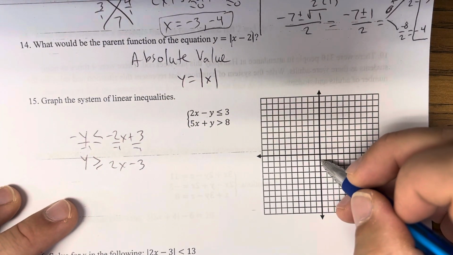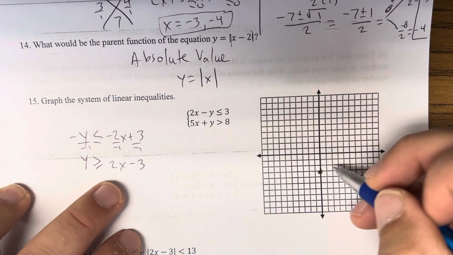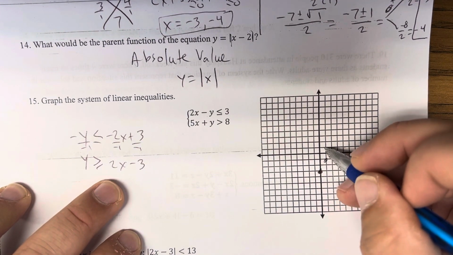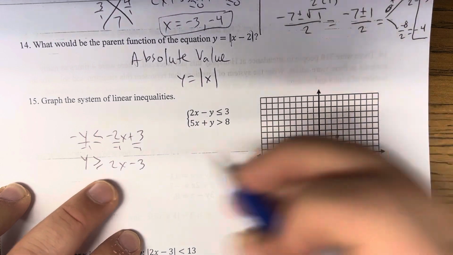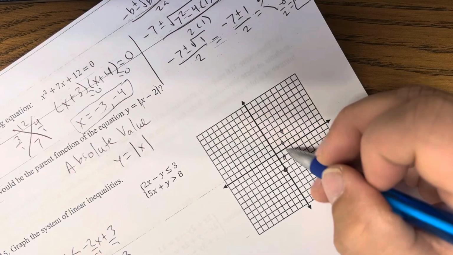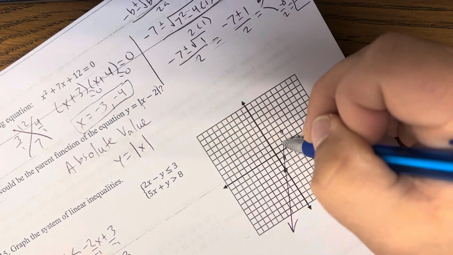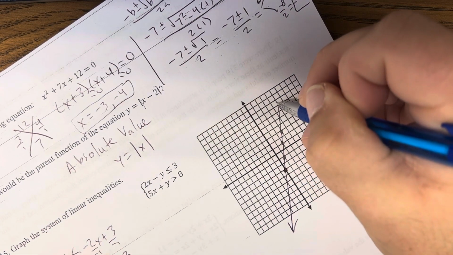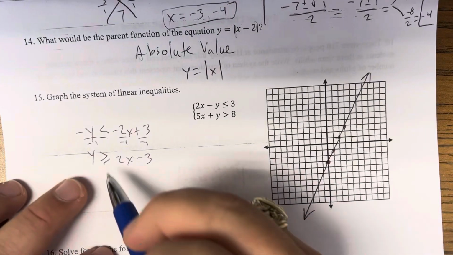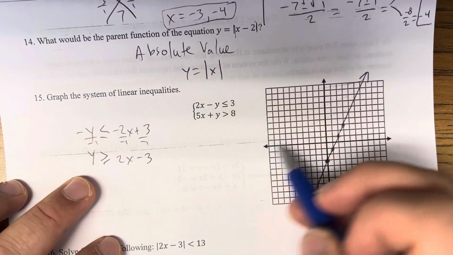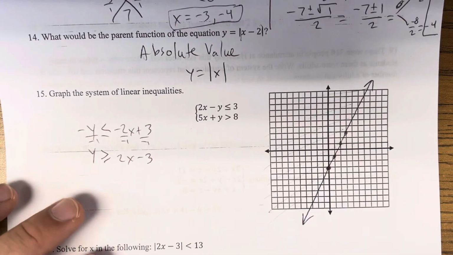And so we're going to go down to negative 3, 1, 2, 3. We've got a positive 2 slope, so up 2, over 1, repeated. Because it has the equals, it's going to be a solid line. And because it's greater, we would shade above. So I'm just going to do a light shading up there just to know where it would be.